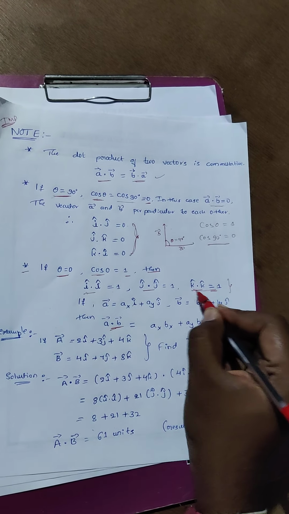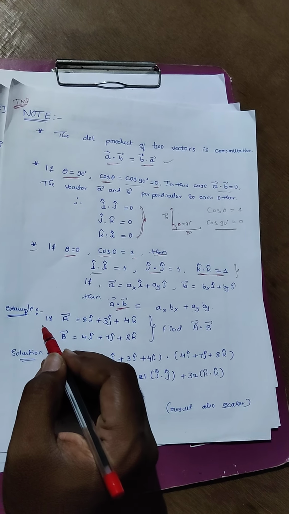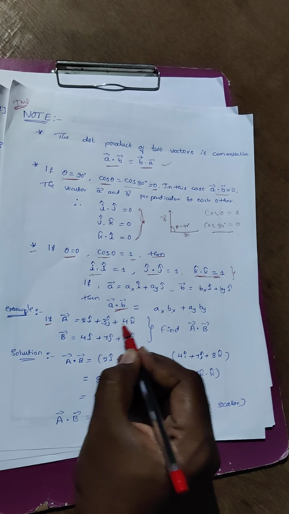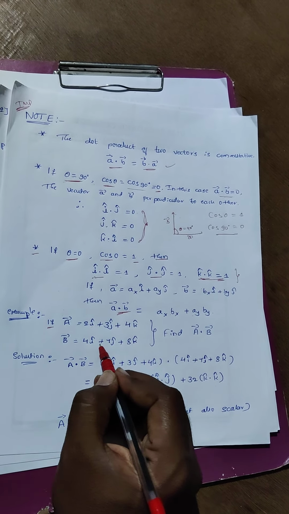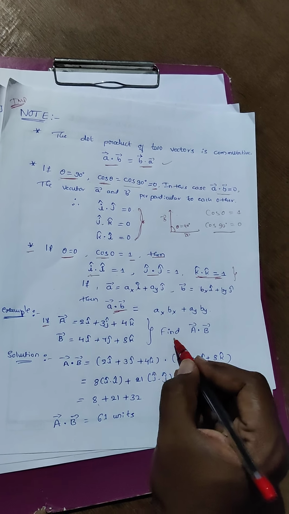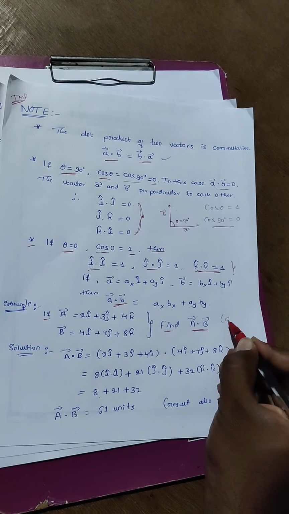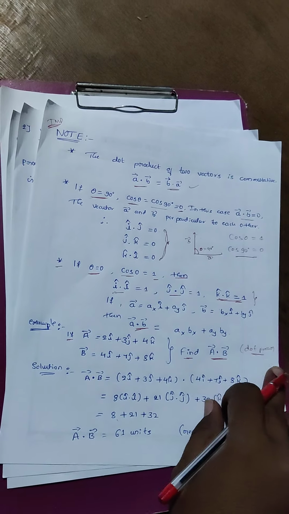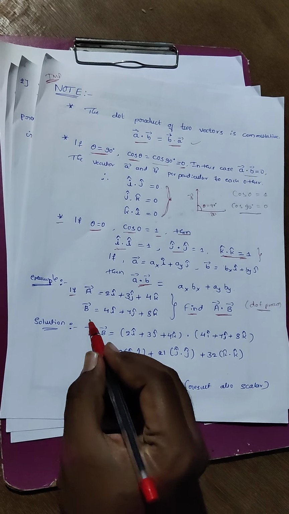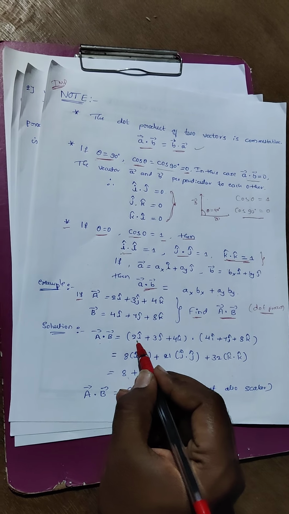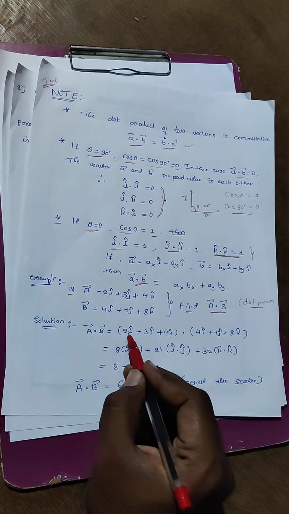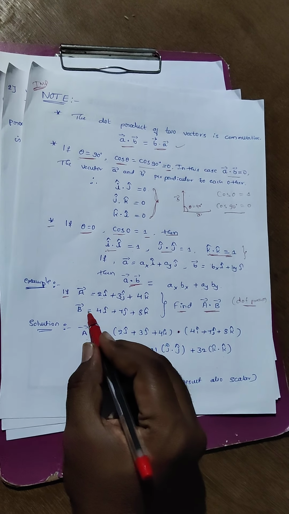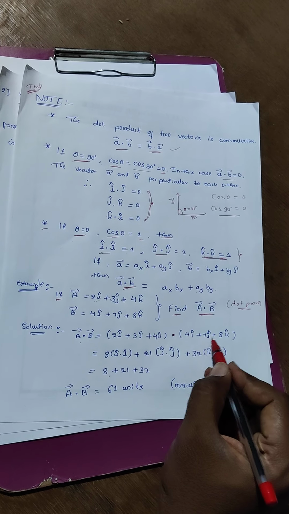Now we can see one more example. If A is equal to 2i plus 3j plus 4k and B is equal to 4i plus 7j plus 8k, find the dot product A dot B. Remember, these notes are only for dot products. So A dot B is equal to, we write as it is, 2i plus 3j plus 4k dot 4i plus 7j plus 8k.